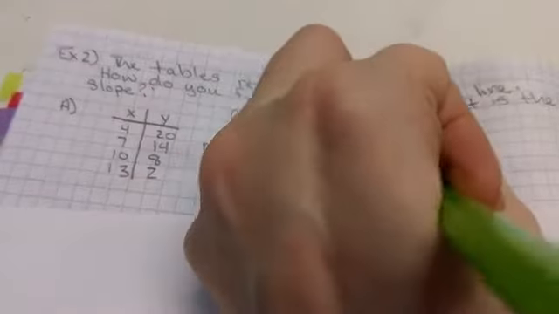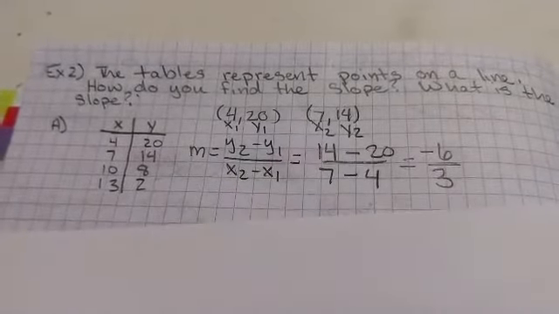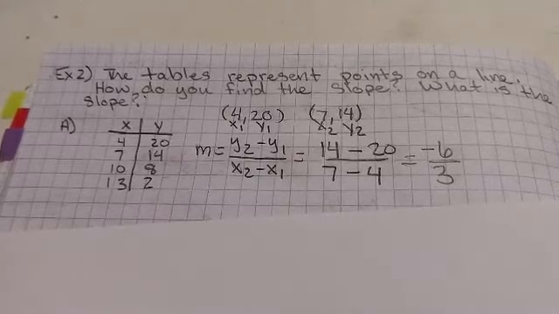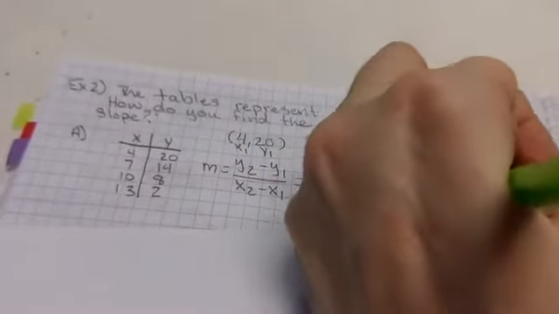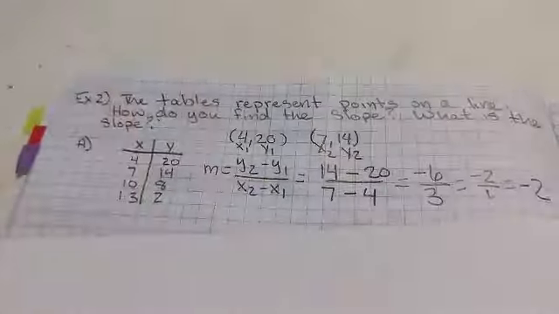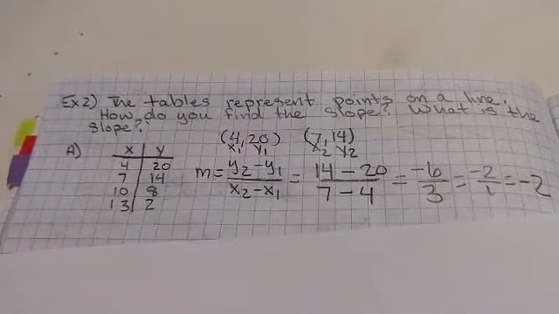Now I'm just going to work across the top. So 14 minus 20 gives us a -6. And 7 minus 4 gives us a 3. So on the top we got -6. On the bottom we got 3. And -6 over 3 can reduce to -2 over 1, which is -2. So our slope is -2.